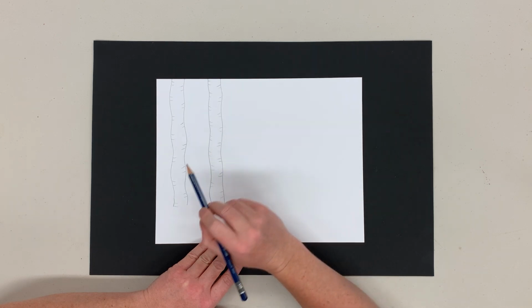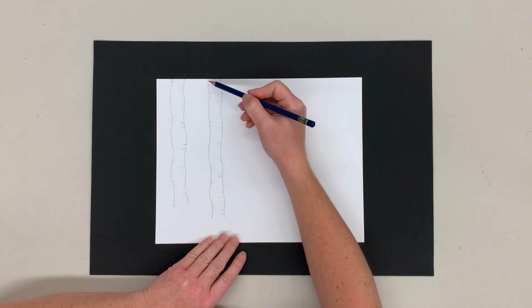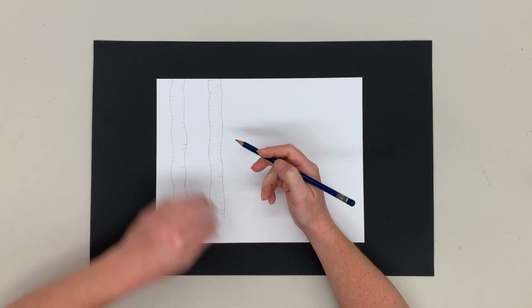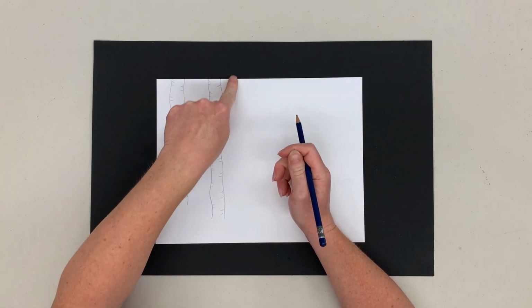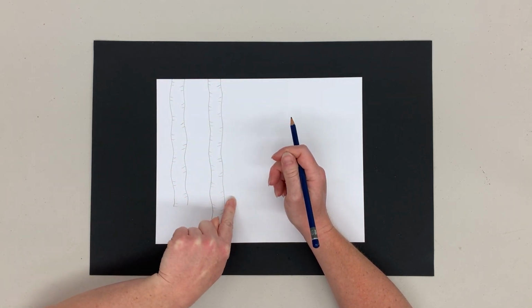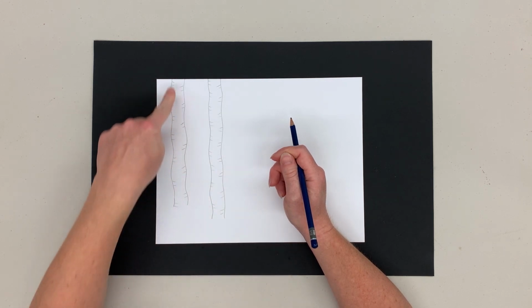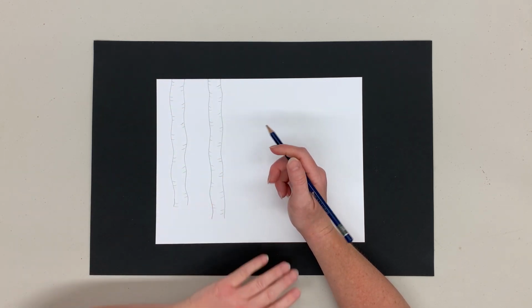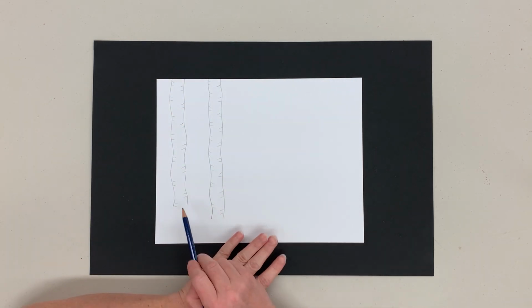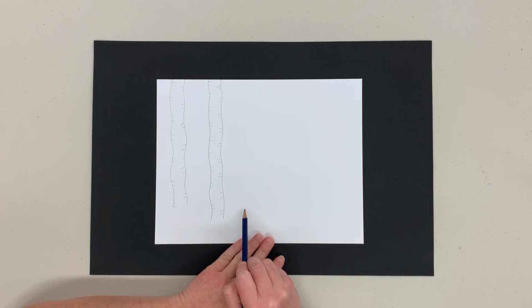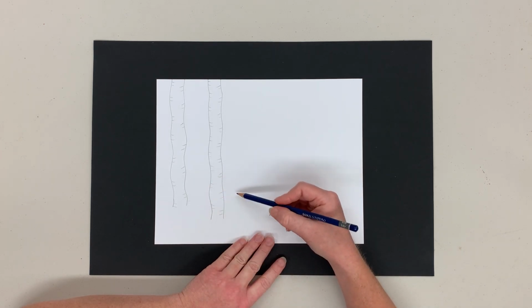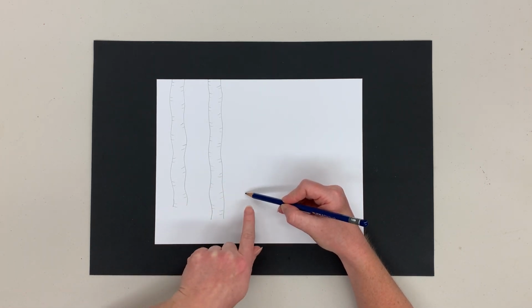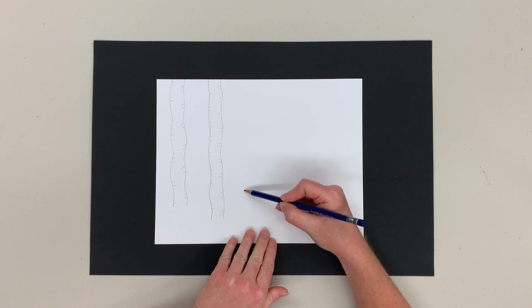The reason I don't want to do my next tree until I've done the texture of the bark is I don't want to mistake the space in between for a tree. Okay, so I'm gonna do one at a time, all the way with the texture, okay? All right, so I want this third tree to be a different length than these two. So I'm gonna go a little bit shorter than this one. So I'm gonna start a little bit higher on my paper, maybe about here, okay?